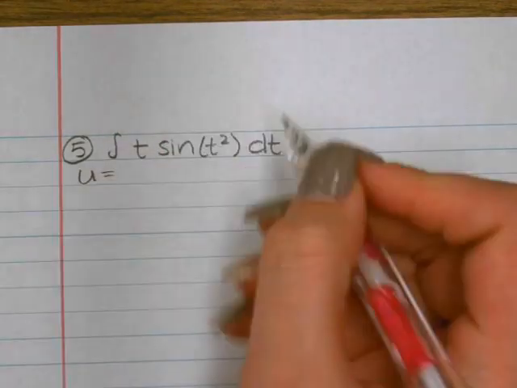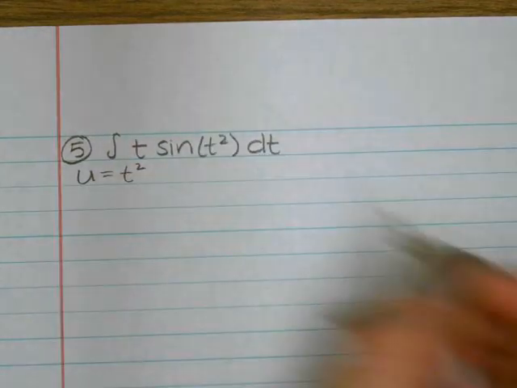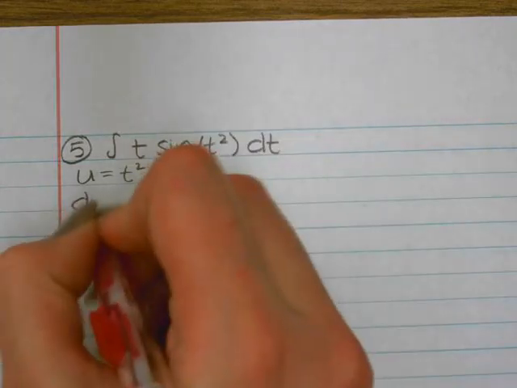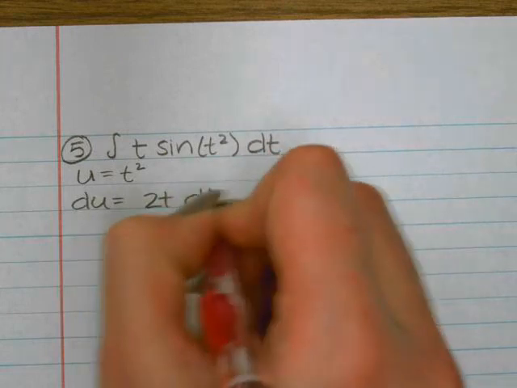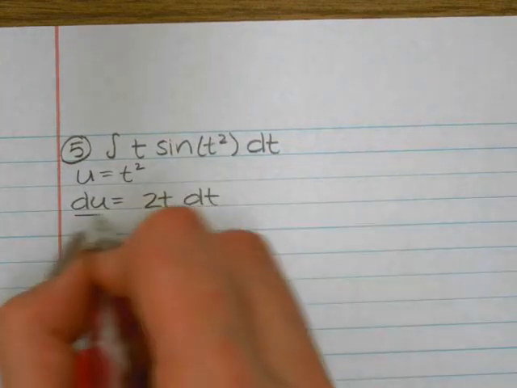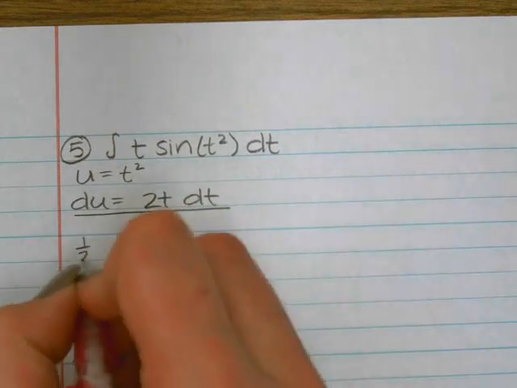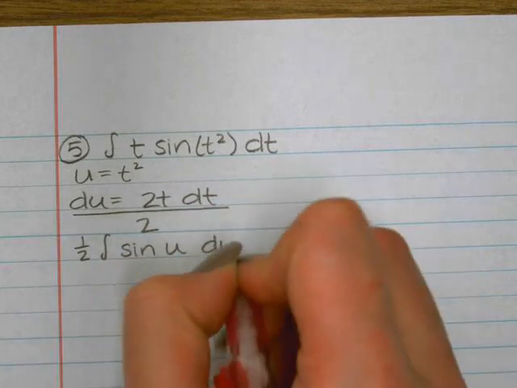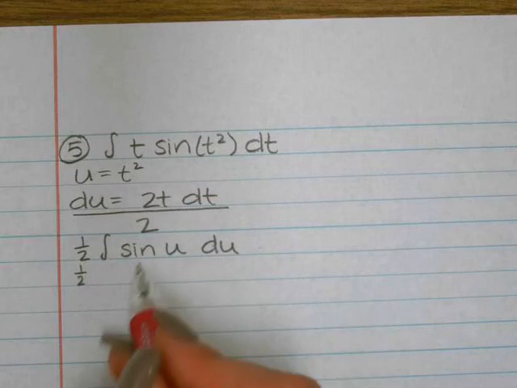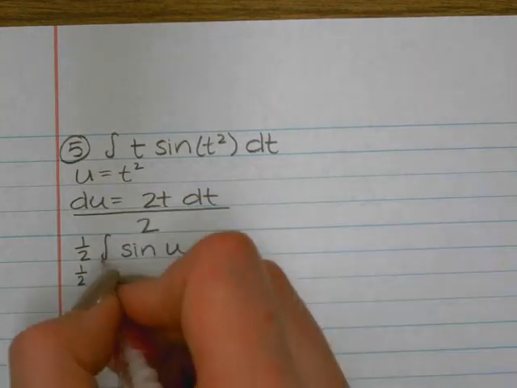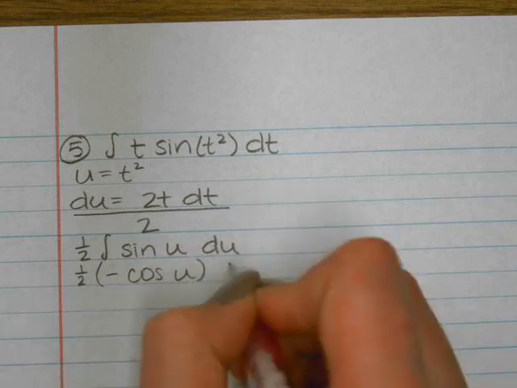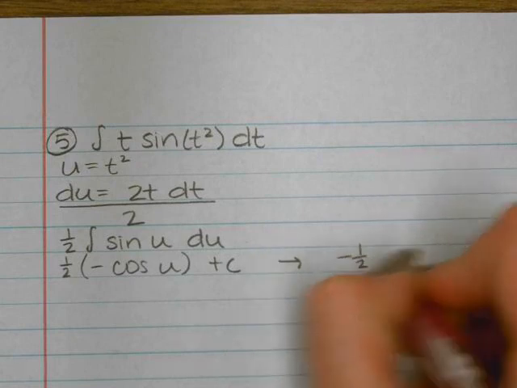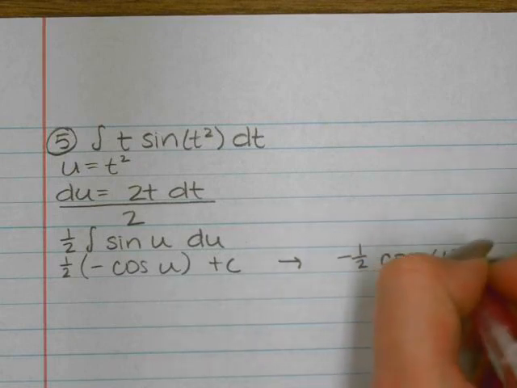So my u is going to be my t squared. The u can't be sine because I don't have a cos anywhere in the problem. So the u is t squared. The derivative of that is going to be 2t dt. I don't see a 2 in the problem, so I'm going to go ahead and divide by 2. I've got that 1/2 in the front times sine of u du. So the antiderivative of sine is negative cos plus c. And so if I rewrite that, that gives me negative 1/2 cos of t squared plus c.